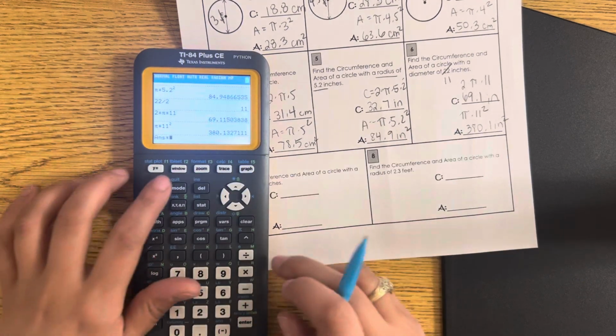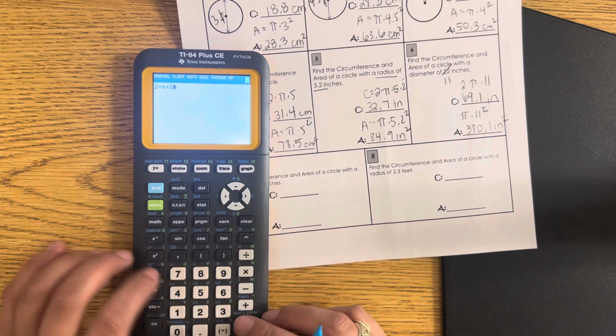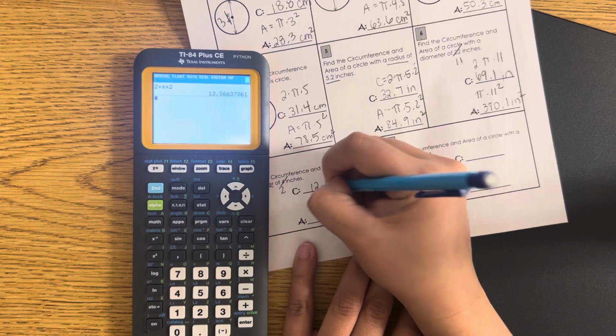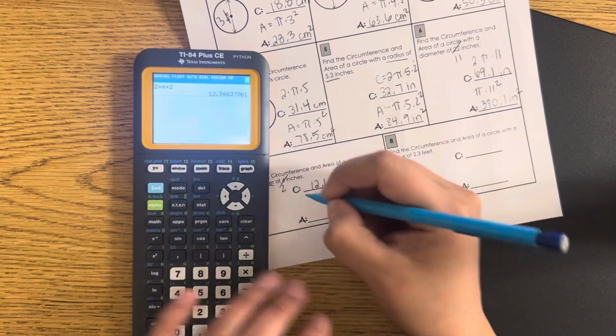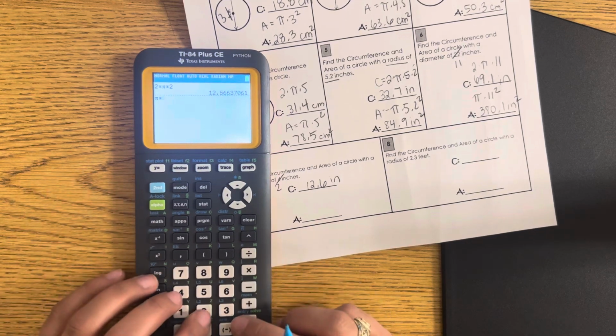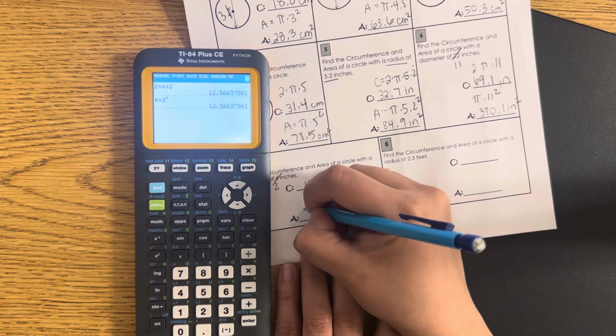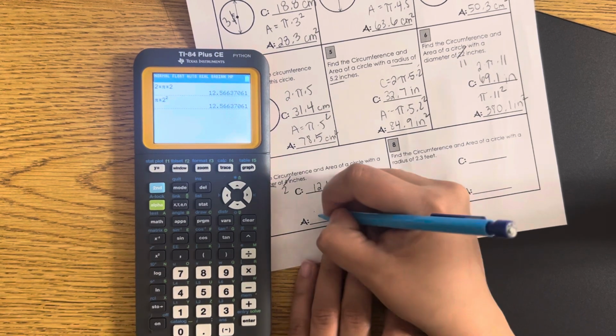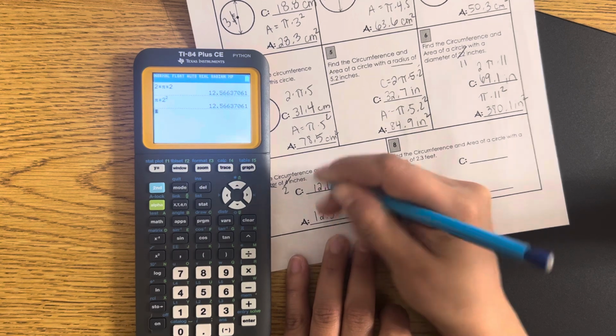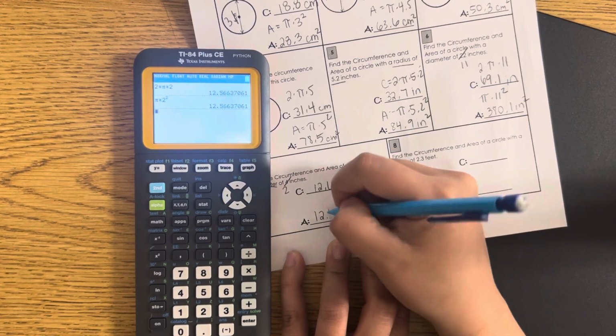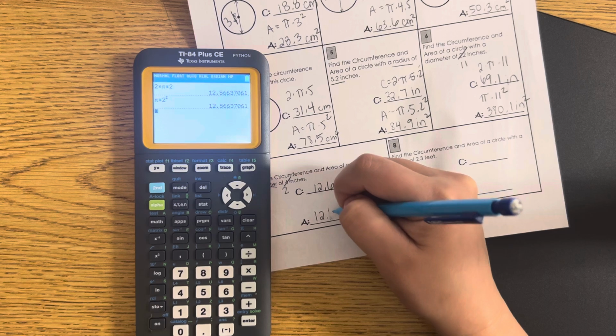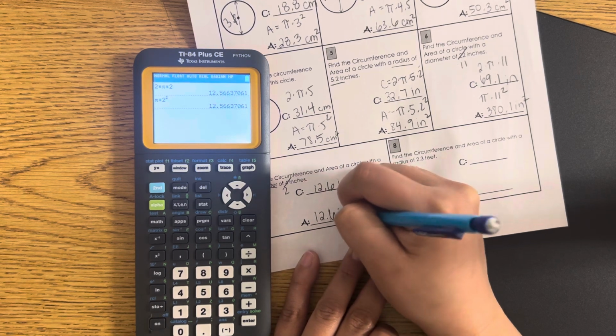So 2 times pi times 2 is 12.6 inches. Area is pi times 2 squared. So that's, ironic, the same, which rarely happens. So don't assume that it's ever going to happen again. I'm sorry, 6 inches squared.